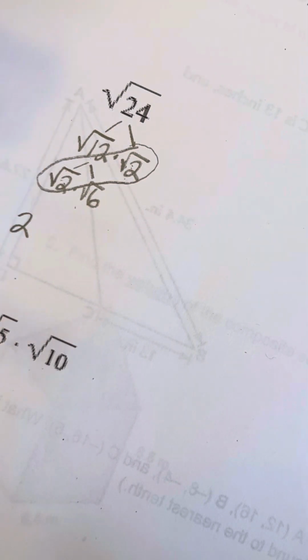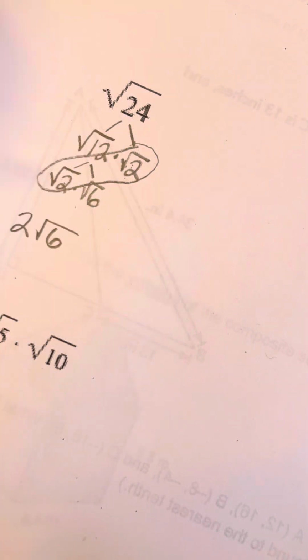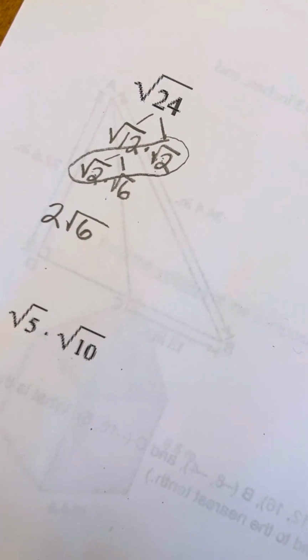Now we look at 6, and we see there are only two options here: 1 times itself, which isn't going to help me, or 2 and 3. Both of those numbers are not perfect squares. Because those are prime numbers, I can't do anything further with that. And because we've already eliminated a set of square roots of 2, that's not going to help me either. So this would reduce down to 2 root 6. That's as far as I'm going to be able to go with that.